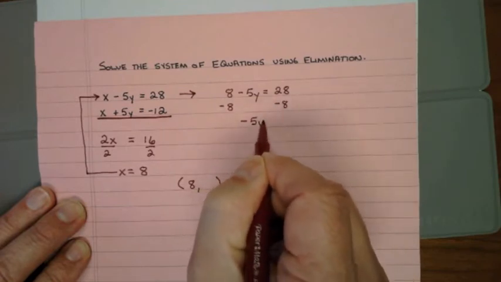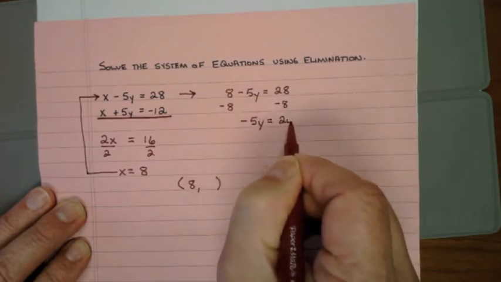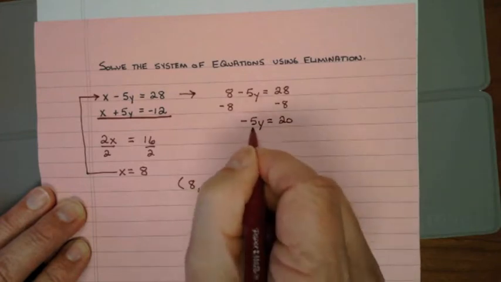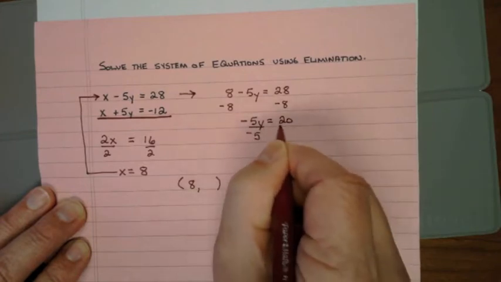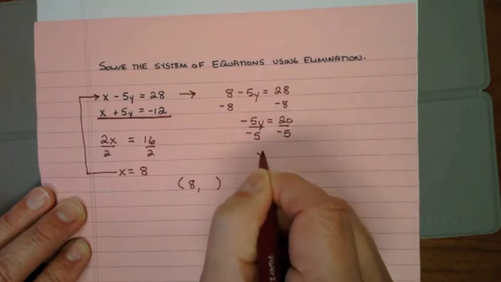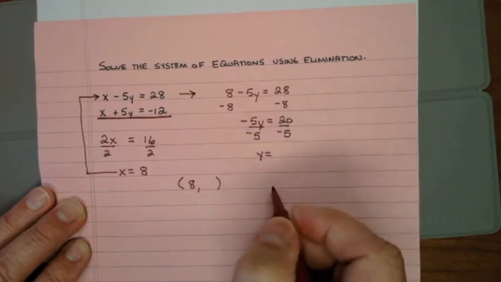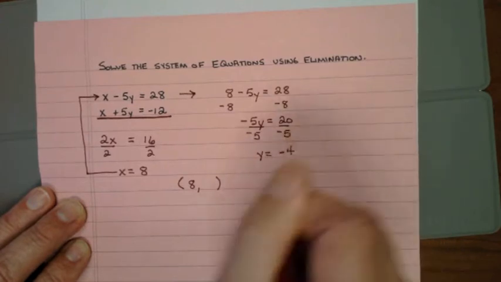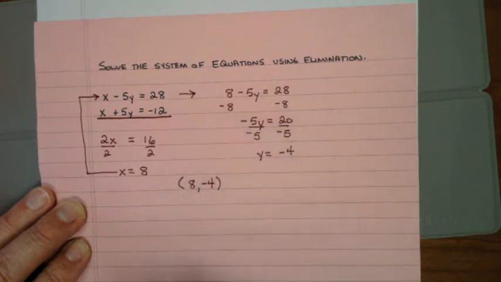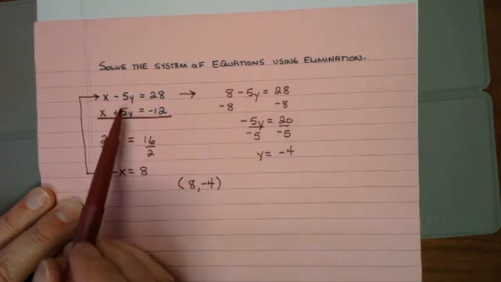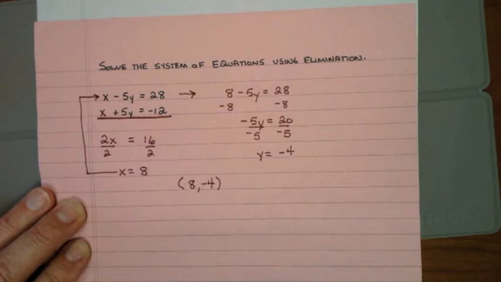Negative 5y is equal to 20. Divide both sides by negative 5. Y is equal to 20 divided by negative 5, which is negative 4. That's my y-coordinate. This right here is the point where those two lines intersect.